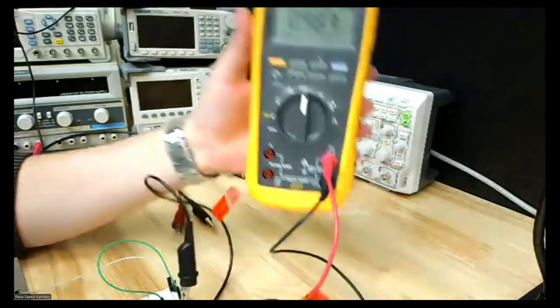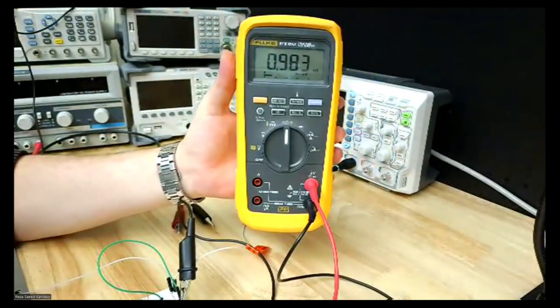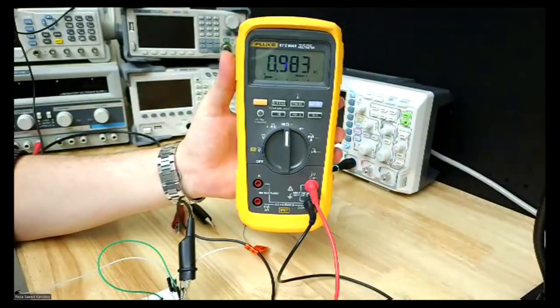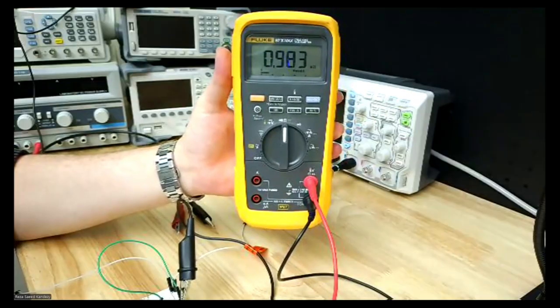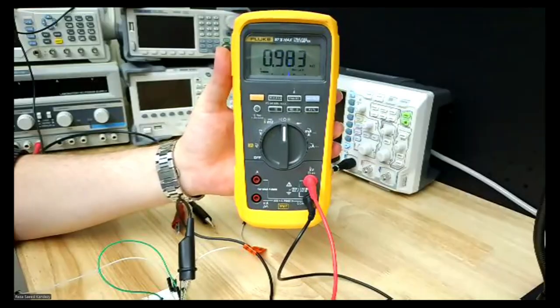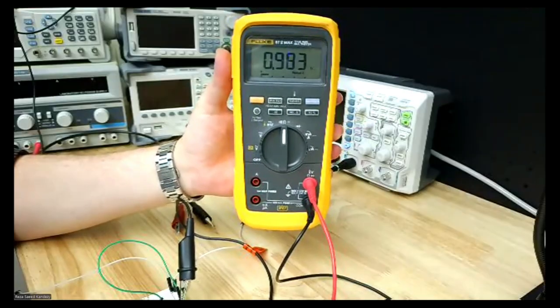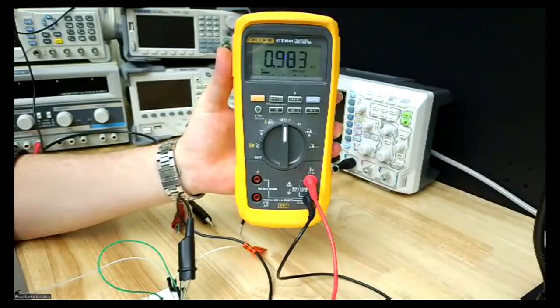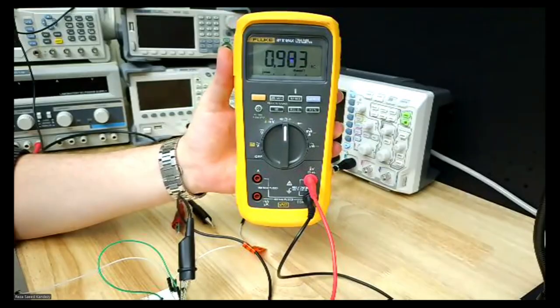And as you can see here, my multimeter reads the resistance equal to 0.9983 kilo. So it's not exactly 1 kilo. It's actually 983 ohm. Okay, so there is a tolerance. If you remember, our safe value was 930.